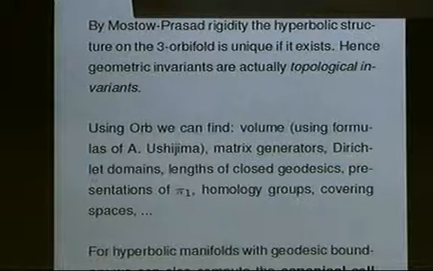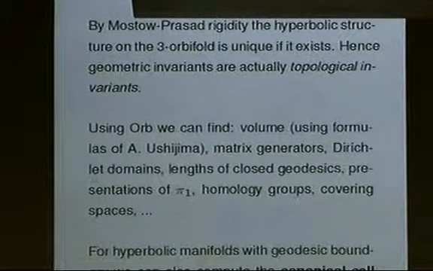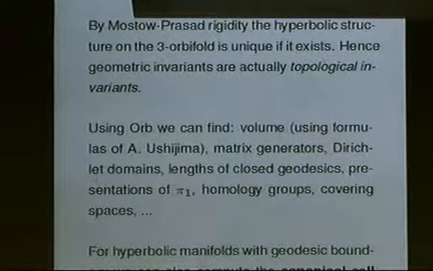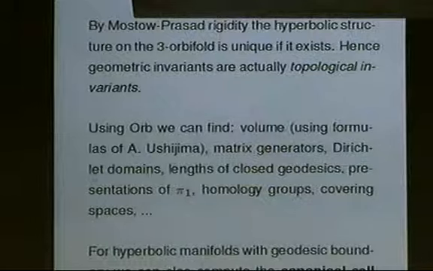You can do things like find Dirichlet domains, so that gives you a nice picture of the hyperbolic structure. And you can find lengths of closed geodesics, find presentations of the fundamental group, look at homology groups, and look at covering spaces. So I guess most of the things on this list are things that SnapPy will also do if you have, say, a closed manifold or a cusped manifold. But yeah, Orb allows you to extend all these things to general orbifolds.